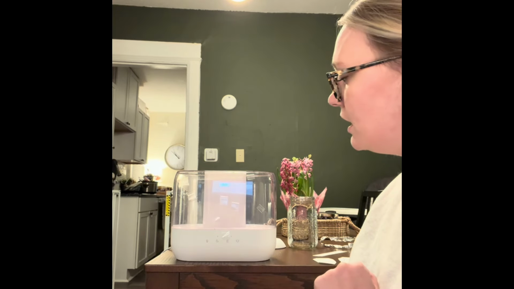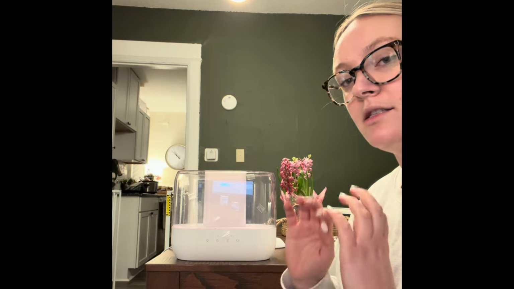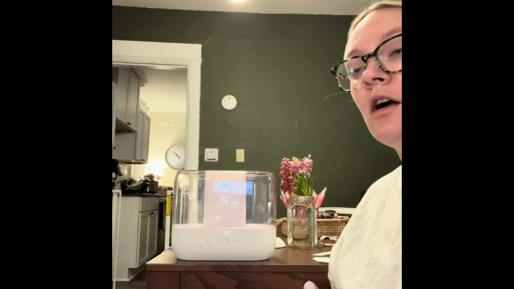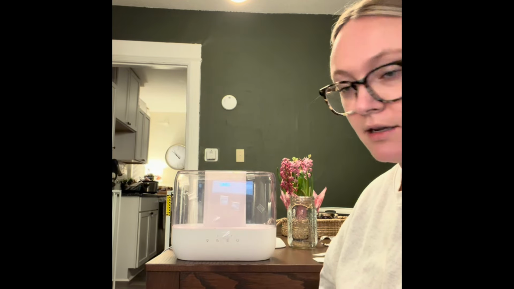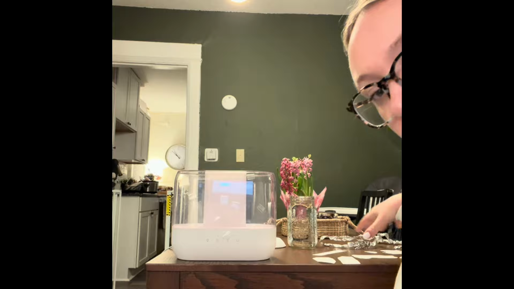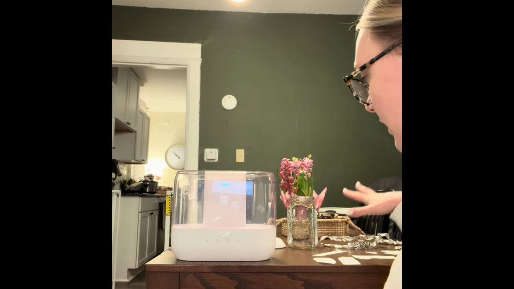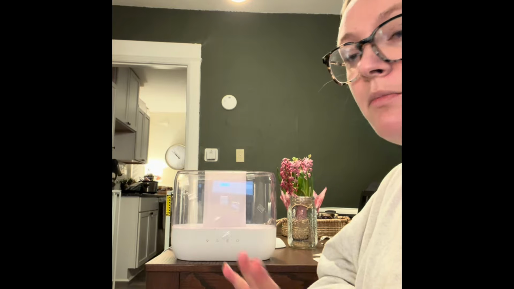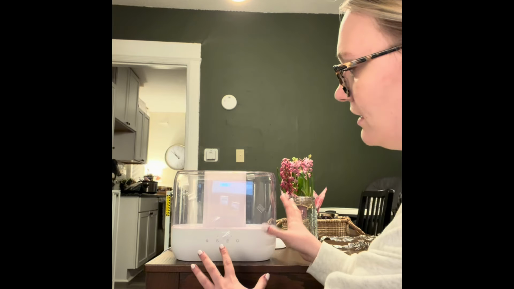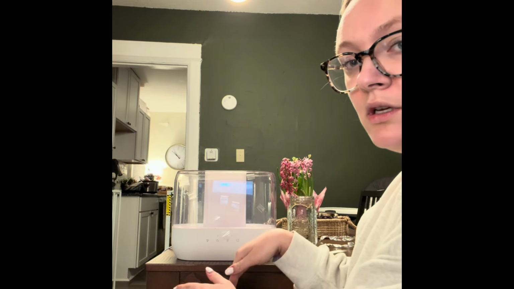Hi guys, I'm Claire and I'm going to be demonstrating the cell and contents of a cell, otherwise known as the organelles, using my lovely humidifier and the various organelles that I have laid out here, which I'll show you as I go through them. And then I'm going to put them on the humidifier as if they're kind of going into the cell.